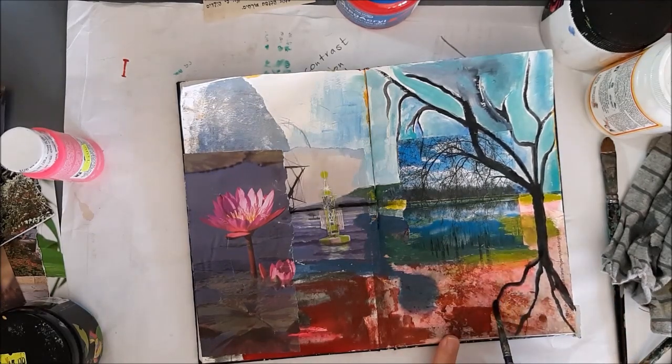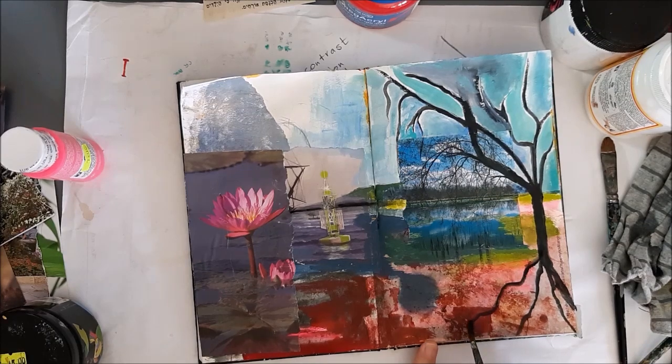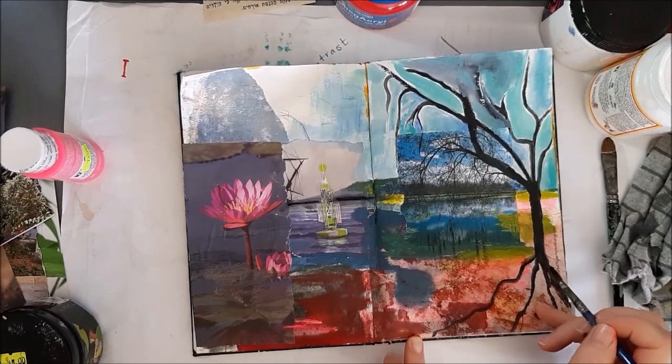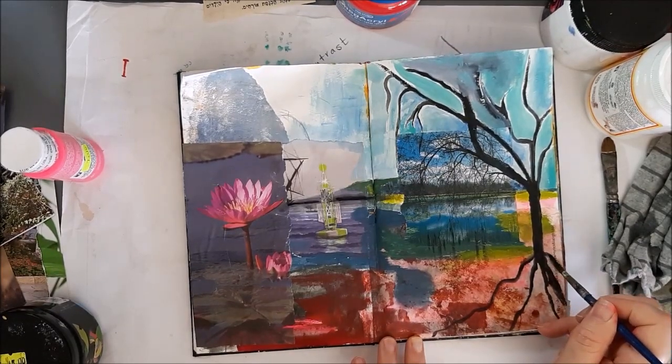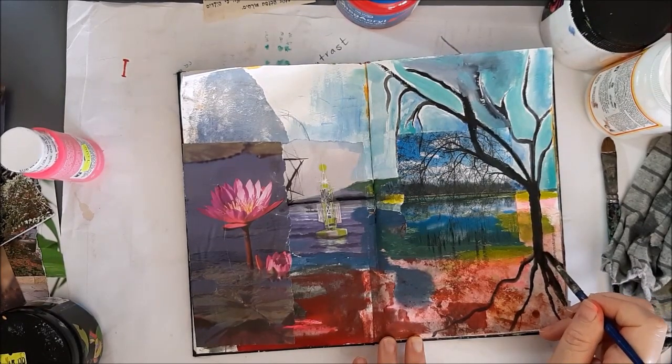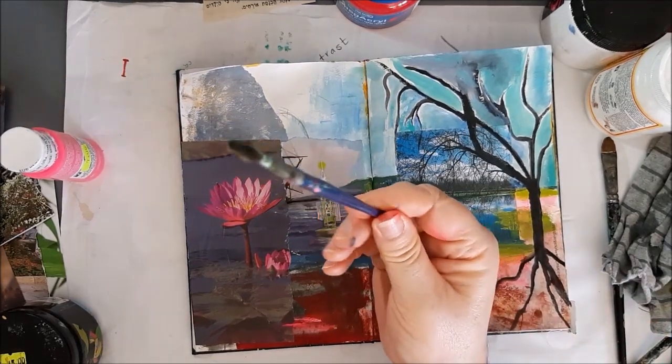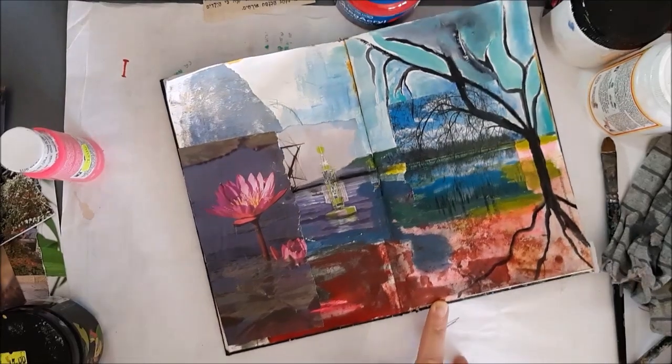This brush is a very bad quality brush. I use it sometimes because I don't want to be in control of what goes out, because it's so ruined.